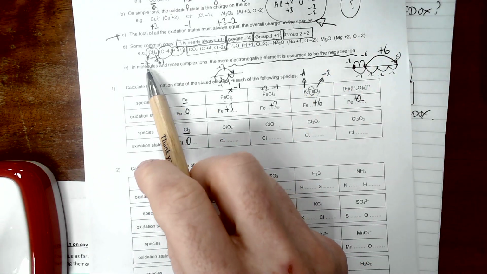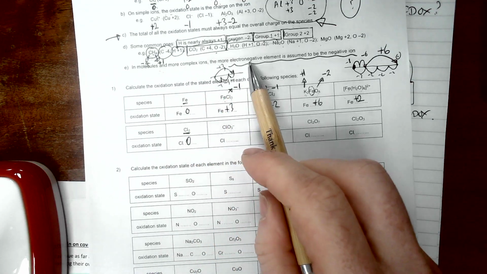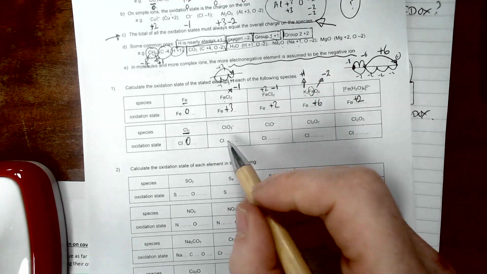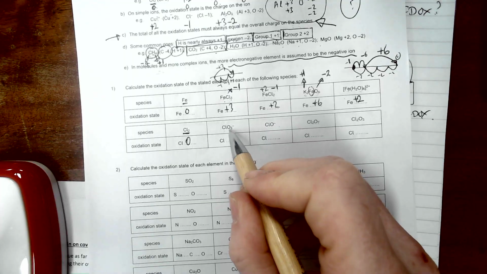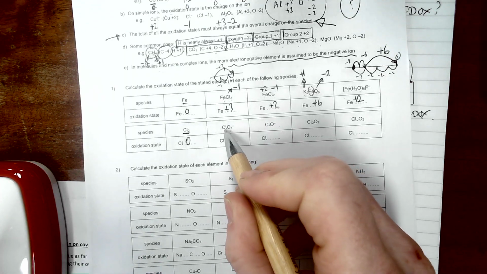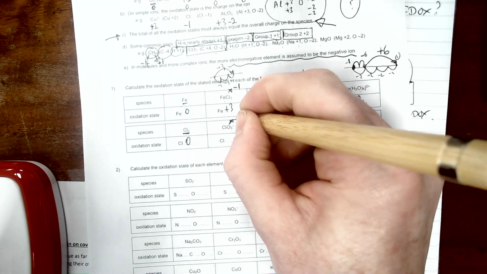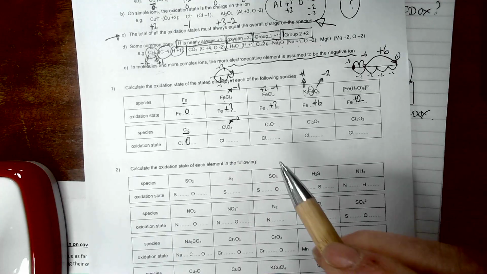However, the final rule is, in molecules and complex ions, the more electronegative element is assumed to be the negative ion. So when chlorine is bonded to oxygen, the rule about oxygen beats the rule about chlorine. All right, so what we've got here is chlorine and oxygen joined together, and oxygen's rule, -2, is more important than the chlorine rule, -1.